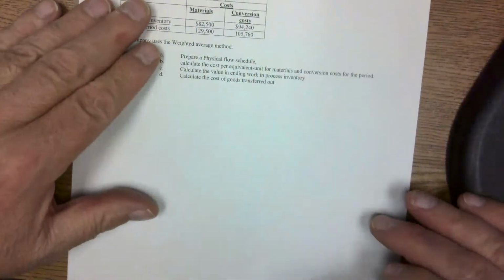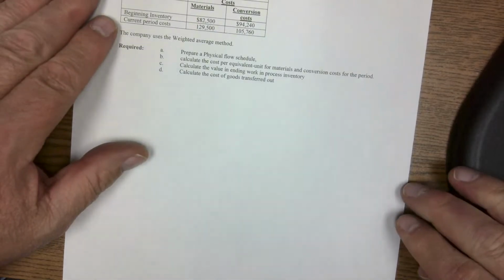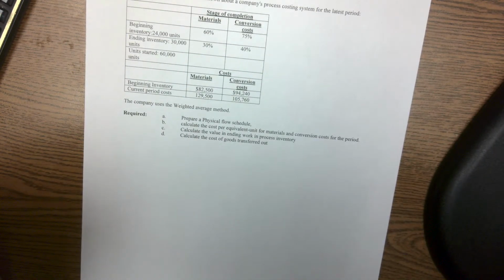All right, let's go ahead and do one more here, and we'll call it good for this session. So in this one, we've got, okay, this is a processing cost. The following information is known about a company's processing system for the latest period. Beginning inventory 24,000, units started 60,000.